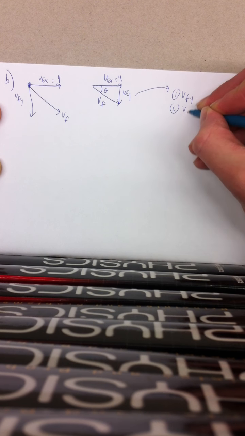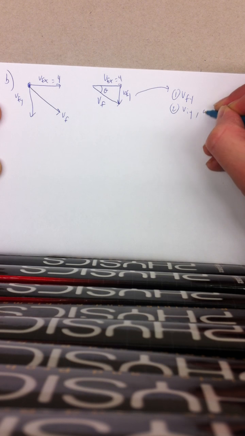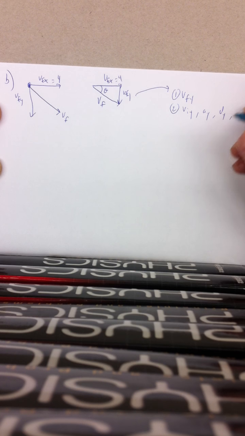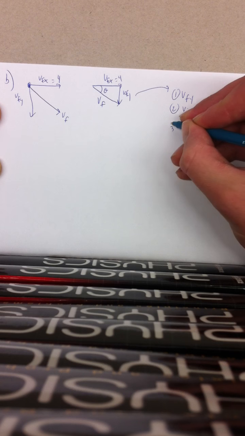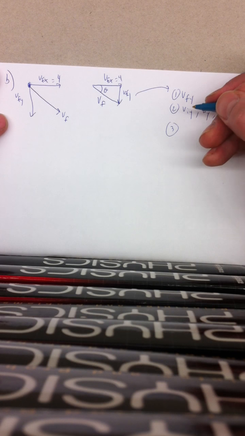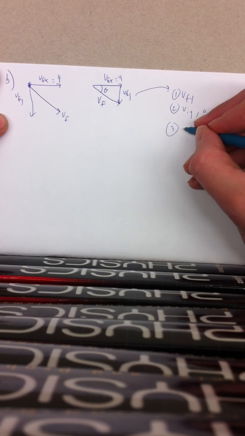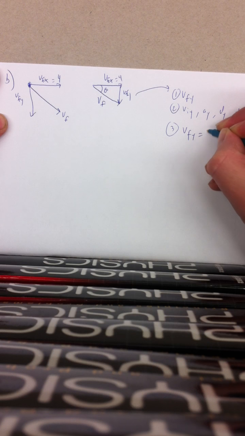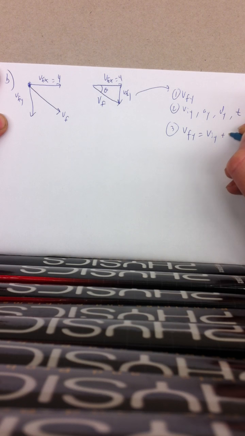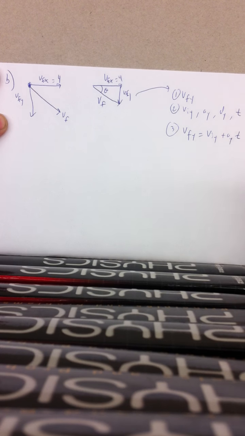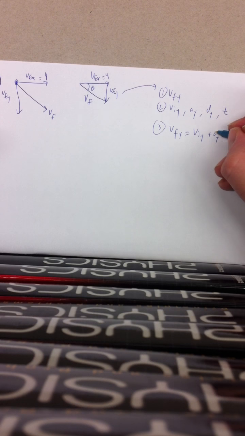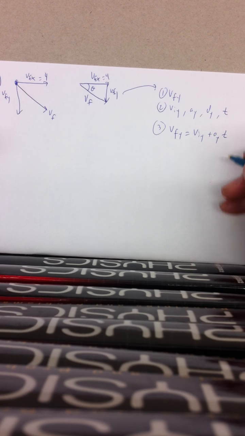We have a bunch of givens. We have VIY, we have AY, we have DY, and we also have T. The best equation to use, VFY equals VIY plus AY times T. It's not the best, I just think it's the simplest way of doing it.